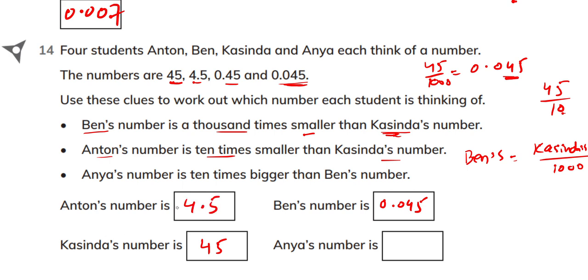Then Anya's number is 10 times bigger than Ben's. Ben's number is 0.045, and 10 times bigger means multiplying by 10, so the decimal moves and it's 0.45. So using these clues, we filled this in.